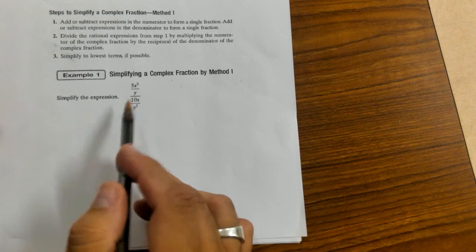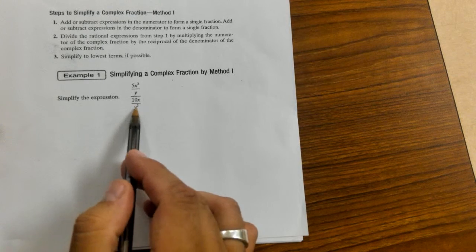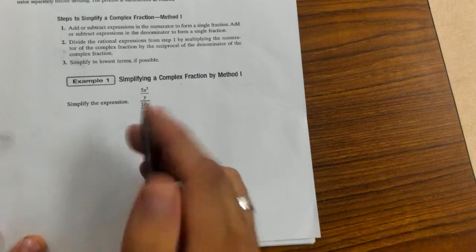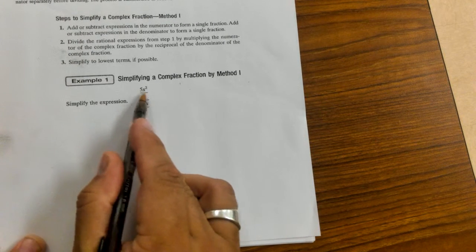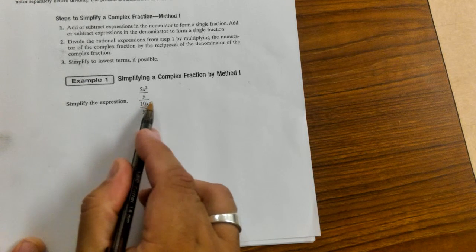But in mathematics, we don't divide fractions, we multiply by the reciprocal of the second fraction, or the fraction in the denominator, and then we simplify. So let's follow these steps. One of the things I like to do is rewrite this problem, and instead of the big fraction bar, I change that to a divide sign.